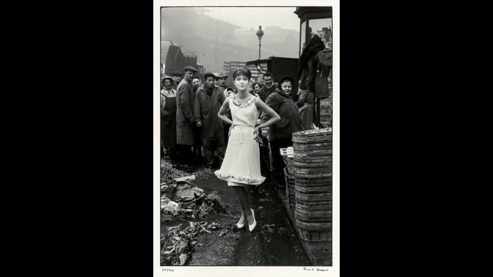And she looks like she's posing for the image, for the photographer, which she is. Frank Horvat was a fashion photographer, and this is shot specifically for that purpose.